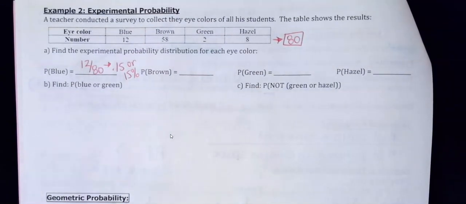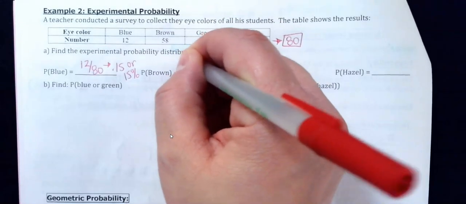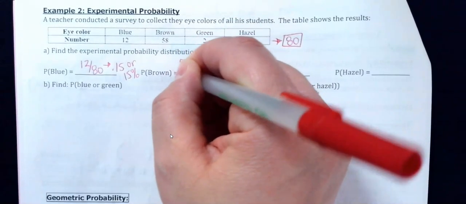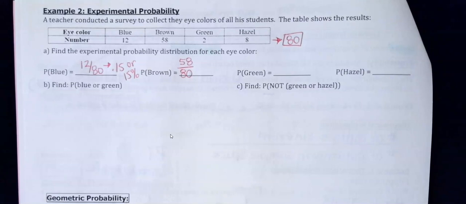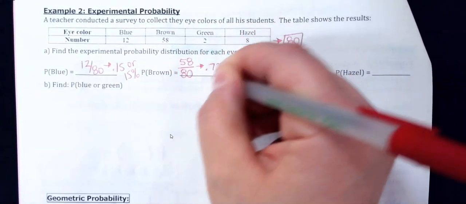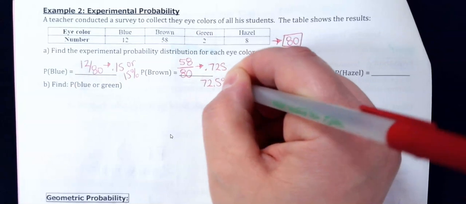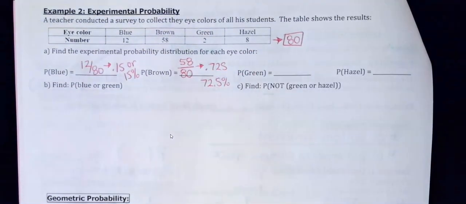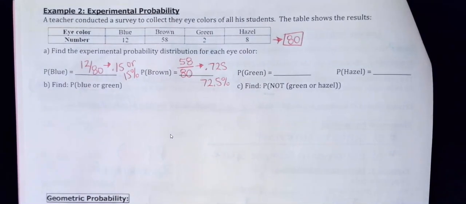So for brown would be the same thing. You just grab from the table. There's 58 out of the total 80 people that got asked what color their eyes were. And as a decimal, if you want to do that, this is 0.725. So this would be about 72.5%. So lots of people, and that's pretty normal. Lots of people have brown eyes because it's a dominant color.